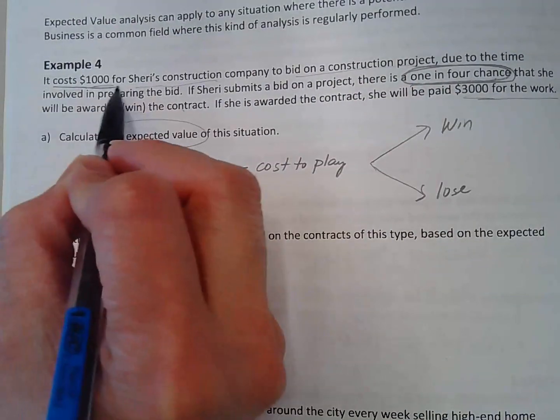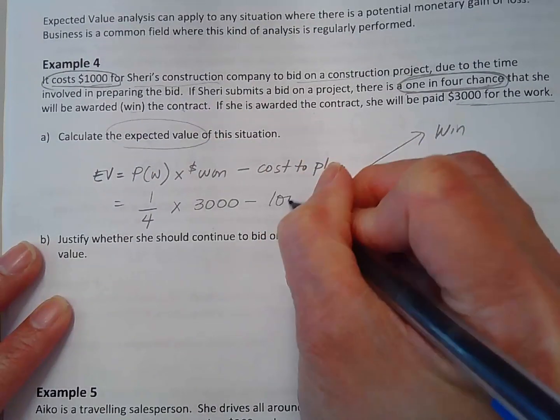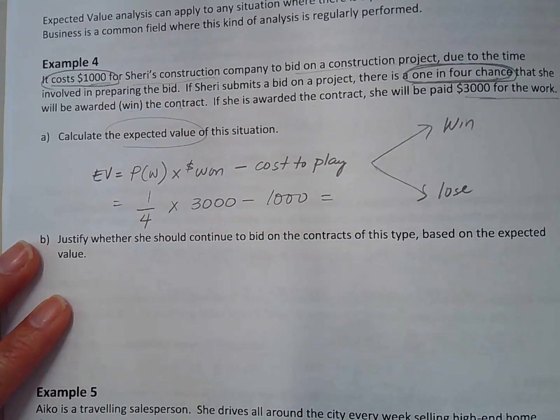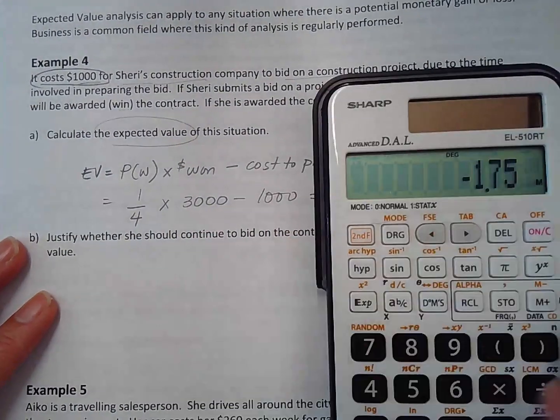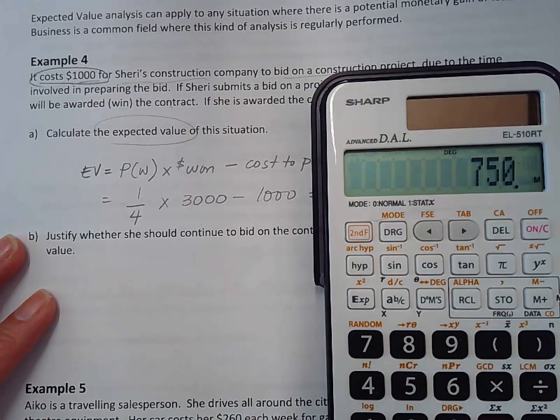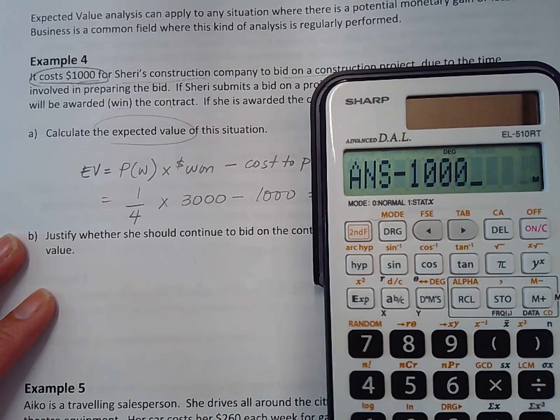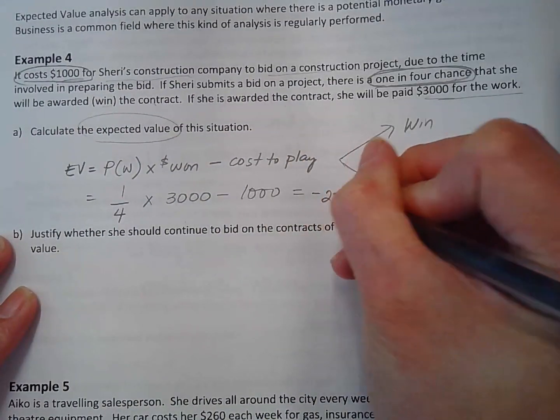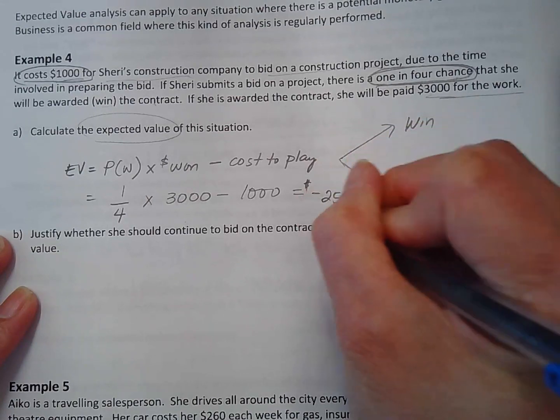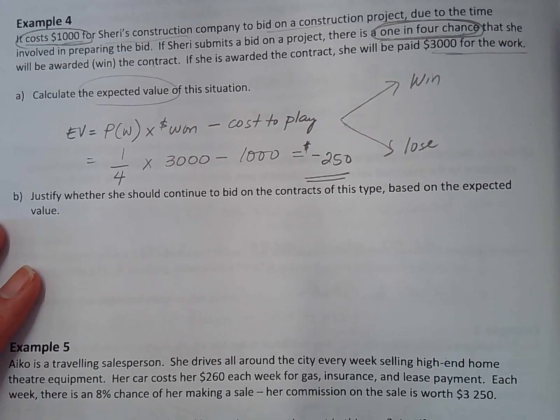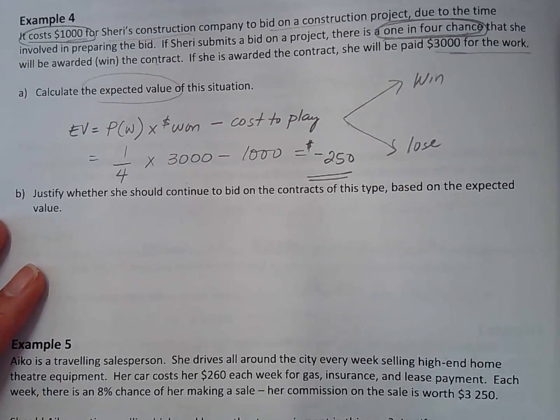So this is the cost for her, $1,000. So 1/4 times 3,000 is $750, minus 1,000. So there's an expected loss for her of negative $250. Okay, so she's expected to lose $250.